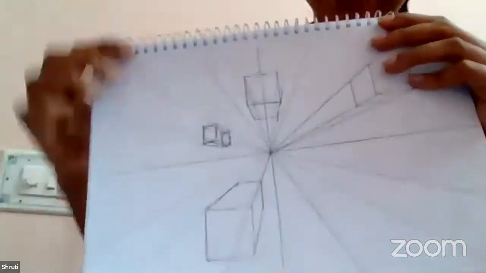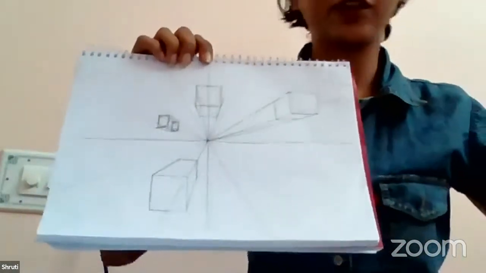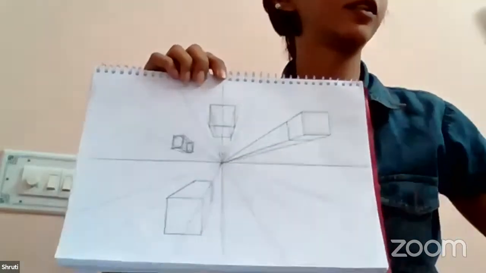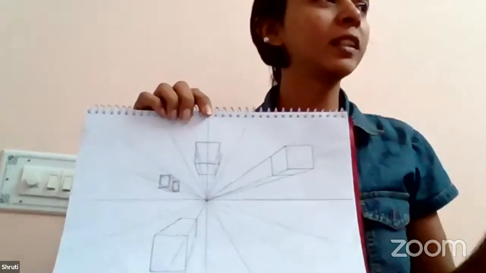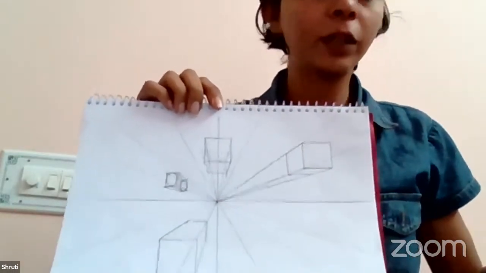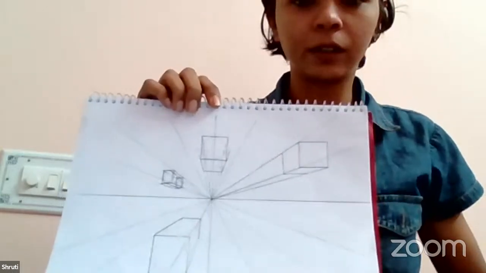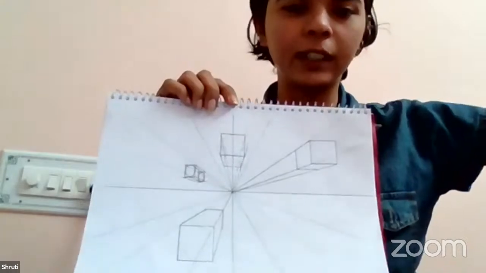What we've started with is that basically when you have 1 point perspective, when you're looking at things closely, from close by, the things that would be closer to you would appear bigger, while when you look further, things look smaller than they are.